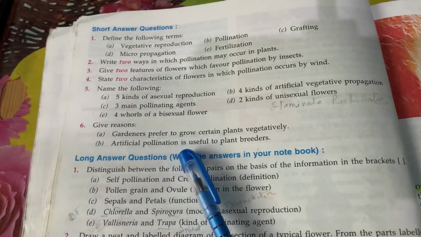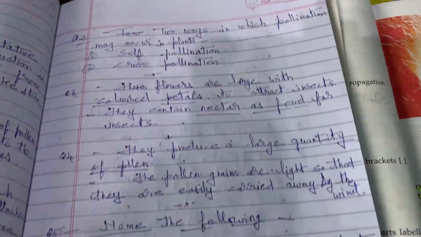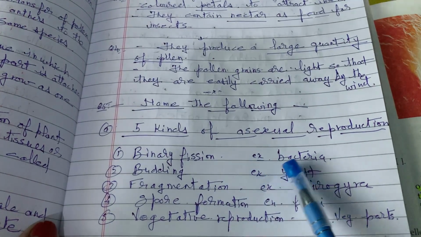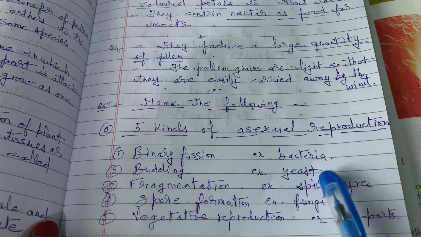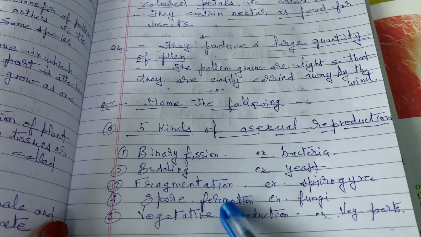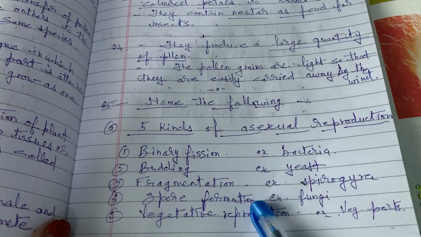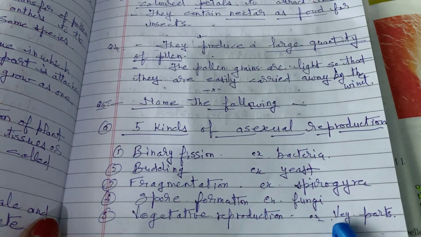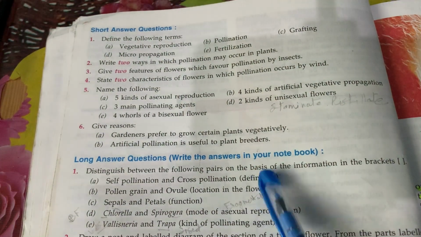Next, name the following five kinds of asexual reproduction. Binary fission, example bacteria; budding, example yeast, though it is not asked but I told you it may come asked in any way. Fragmentation occurs in Spirogyra. Spore formation, fungi. Vegetative reproduction takes place through the vegetative parts of a plant, that is root, stem, leaf or buds.